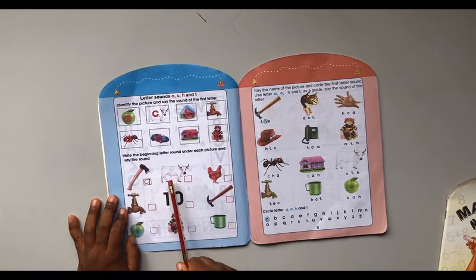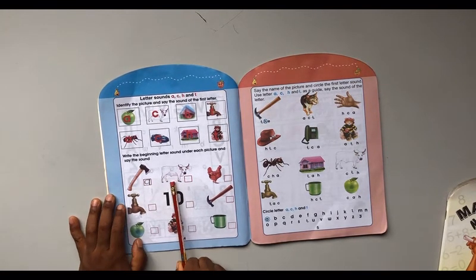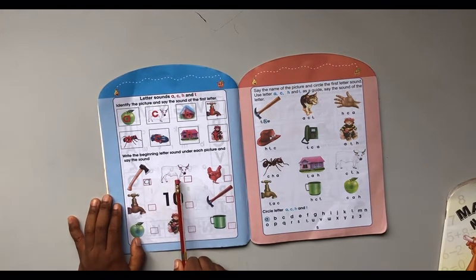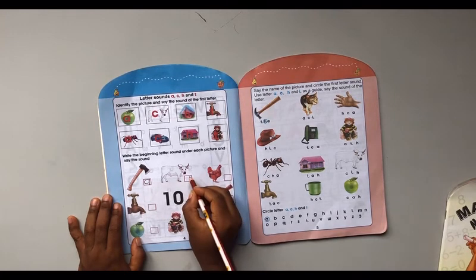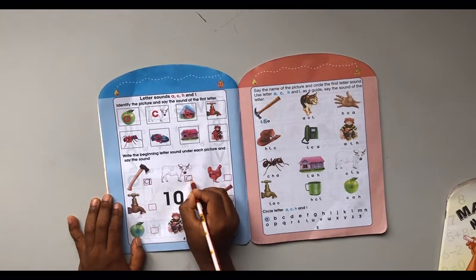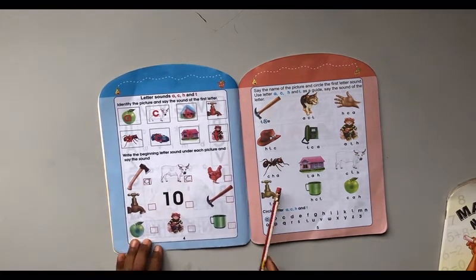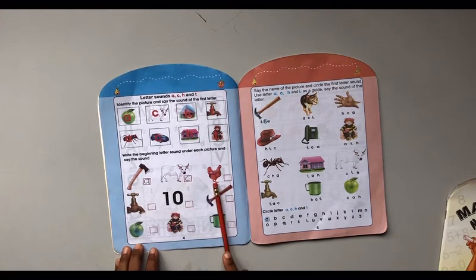Next, we have a cow. And what's the first letter of a cow? Cow. Next, what can we see? A hen. And how does a hen sound?